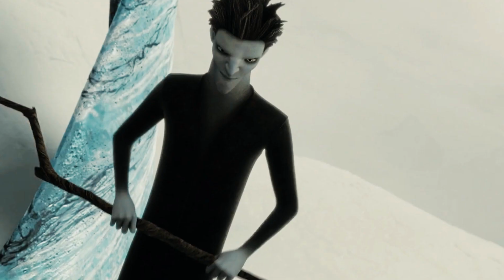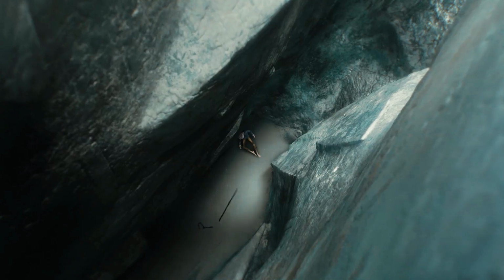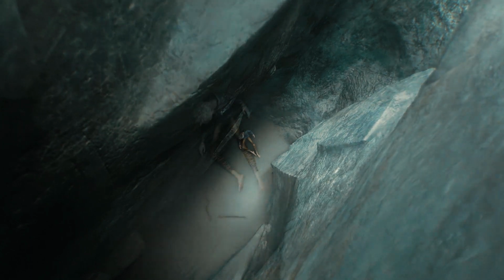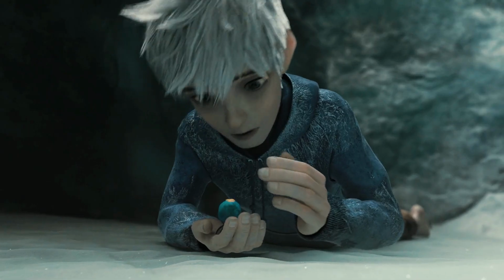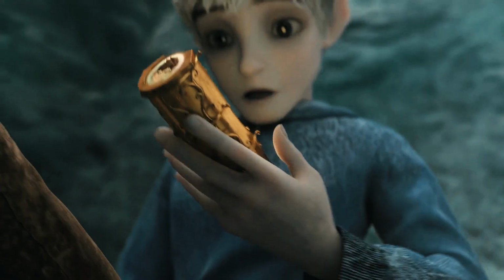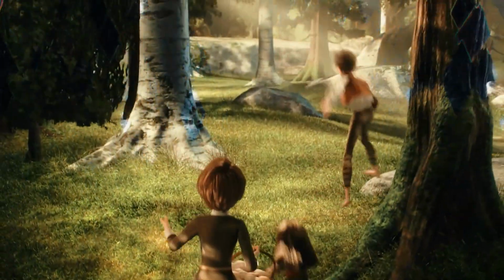Jack reluctantly gives Pitch Black the staff and throws the fairy away. Pitch Black breaks the staff, hits Jack into a hole in the ice, and throws the broken staff to him. Jack wakes up and sees the fairy. His pocket begins to glow and he sees the canister. He opens it and sees his past life.